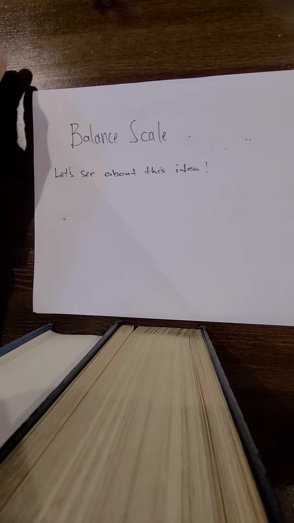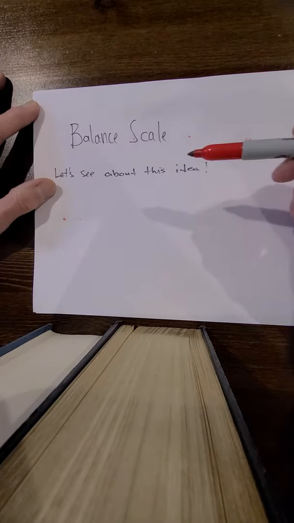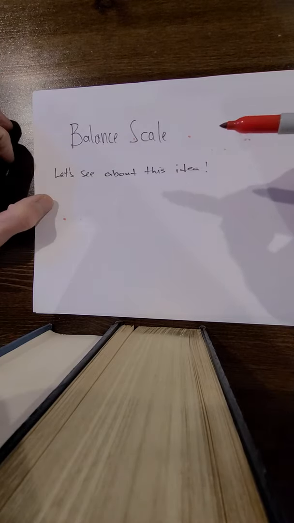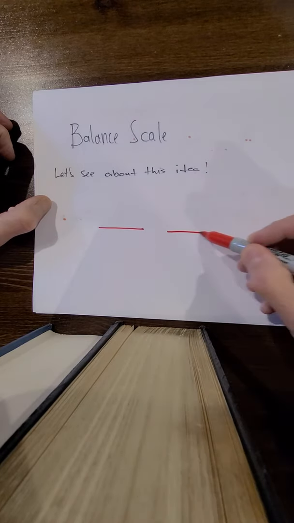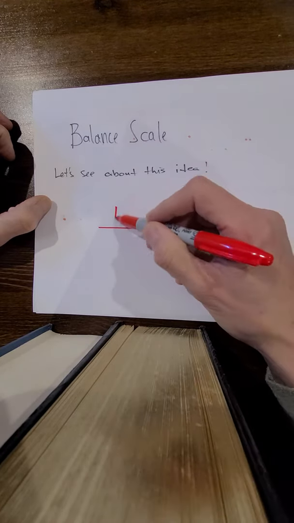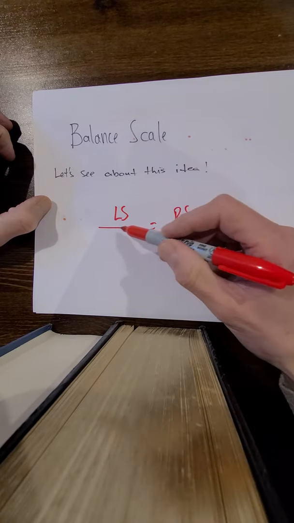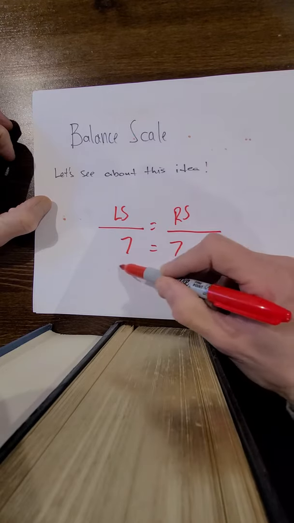So before we begin looking at solving some equations, it's really important that you remember the balance scale idea when it comes to algebra. Remember, in algebra, the left side equals the right side. Okay? This is balanced. In other words, 7 equals 7.